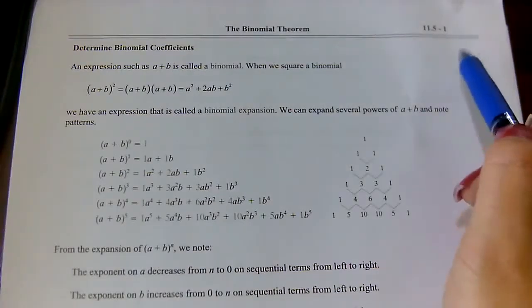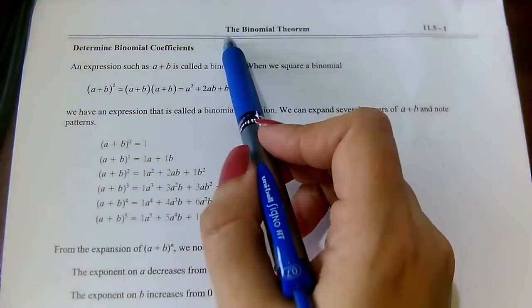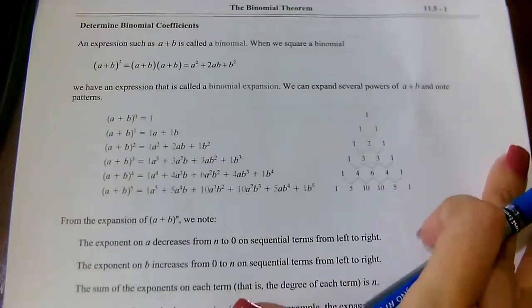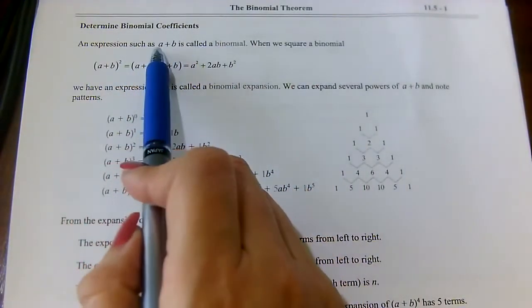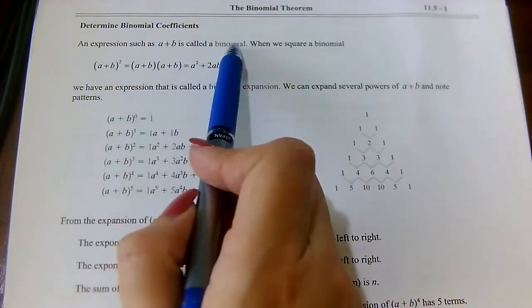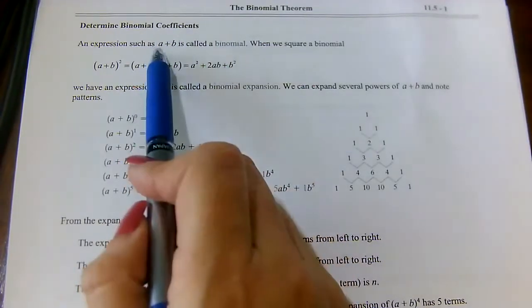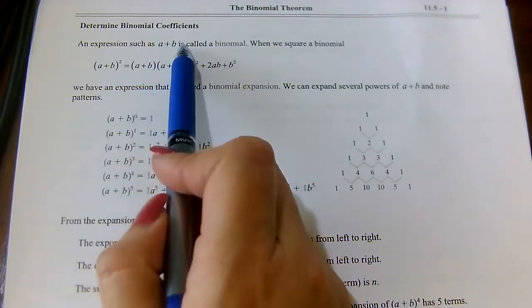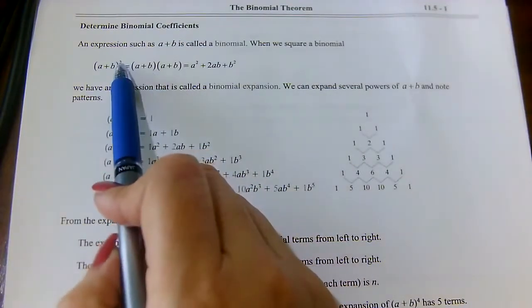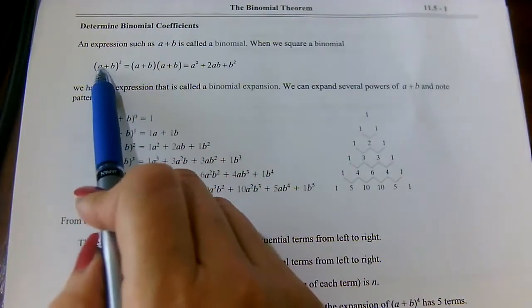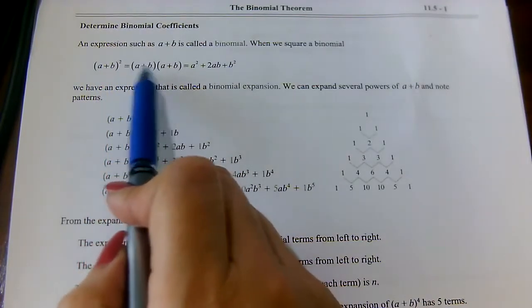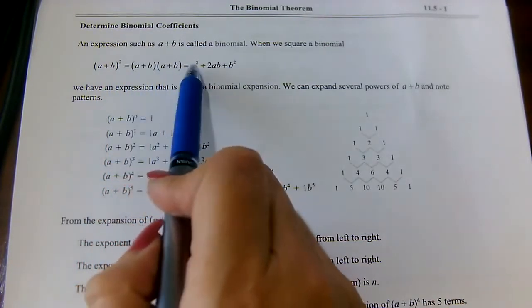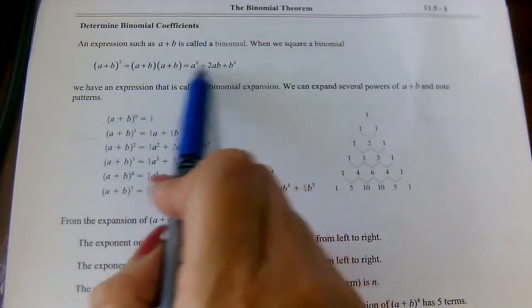All right, 11.5, the last part we're doing is over the binomial theorem, okay? So when we're determining the binomial theorems, and this is the important part, binomial, remember the bi means two. Here we have two terms, and it's raised to some power. So we're doing the basic one, a plus b raised to the second, or squared. It's the same thing as saying a plus b times a plus b. You do your FOILing, you get this term.